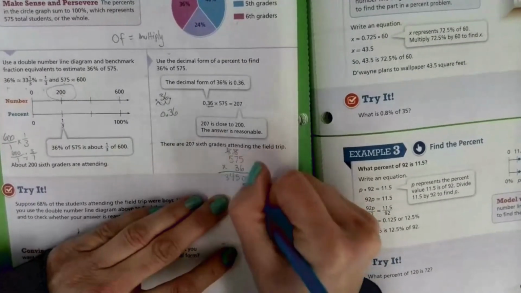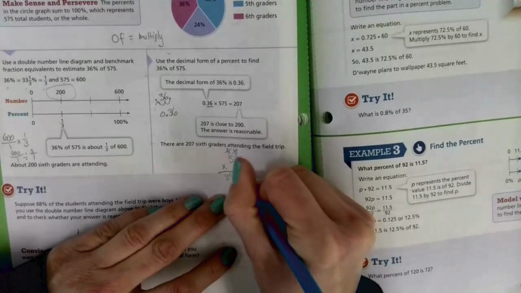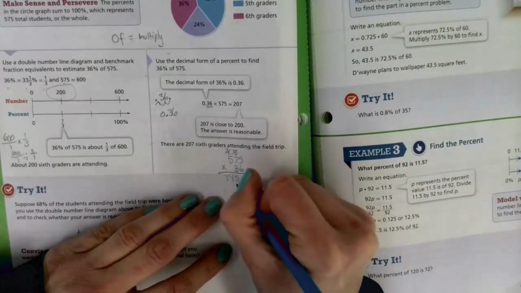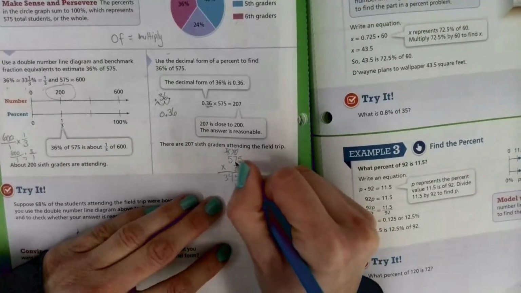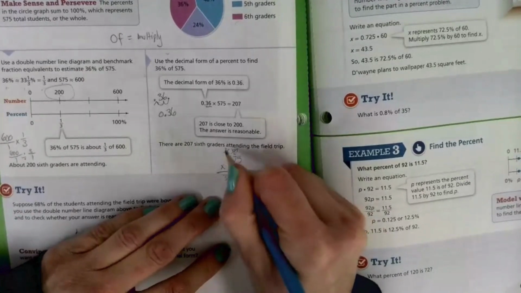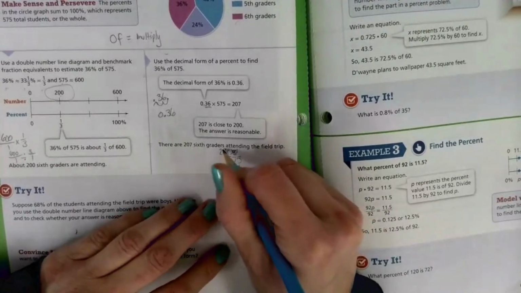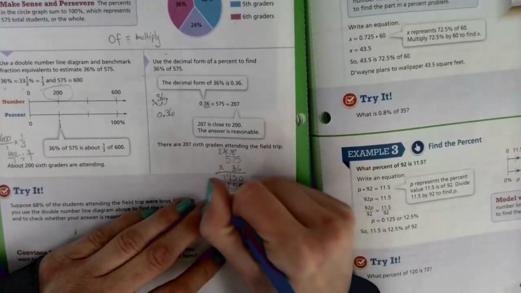I'm done with those. Now I'm putting my 0 here because I'm in the tens place. 3 times 5 is 15. 3 times 7 is 21, plus 1 is 22. 3 times 5 is 15, plus 2 is 17.